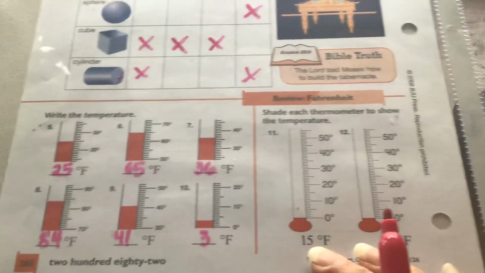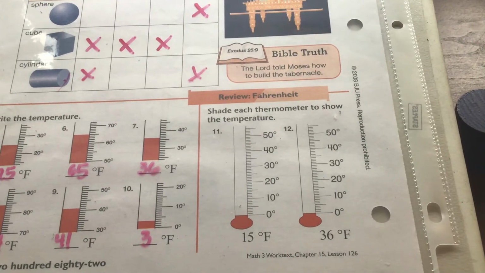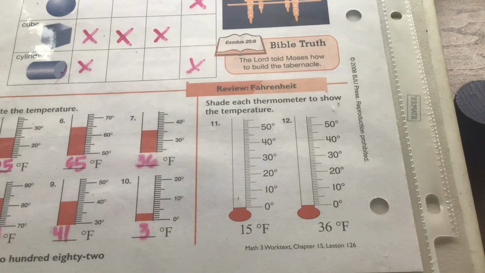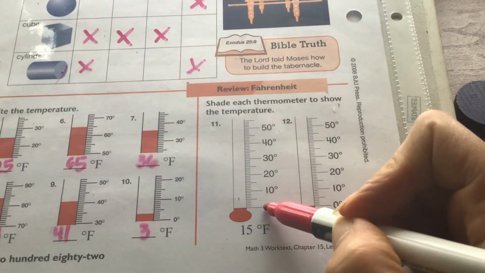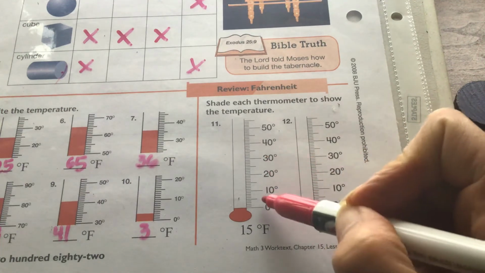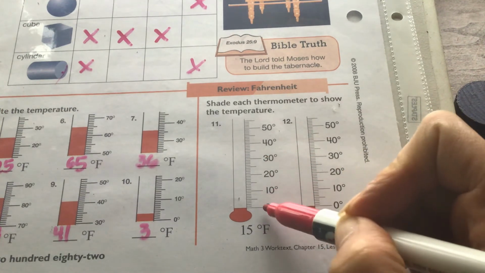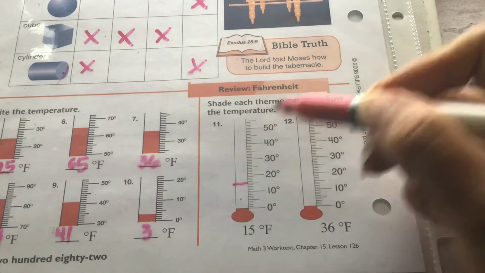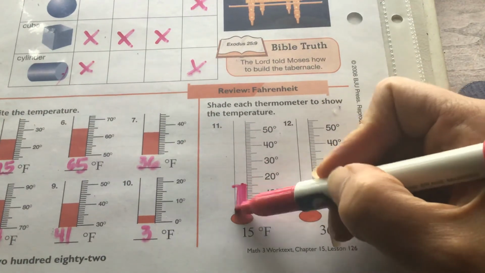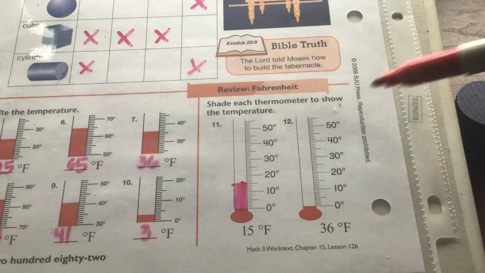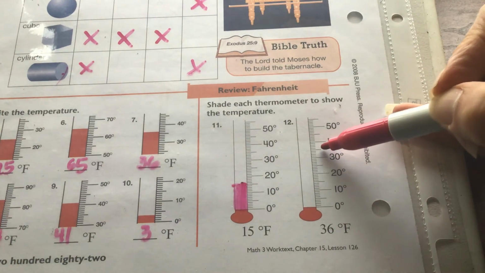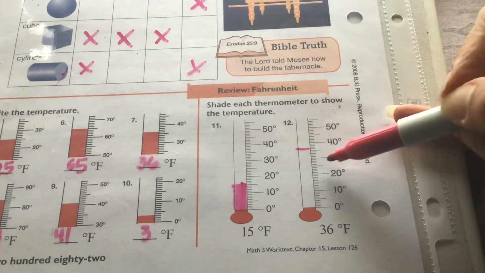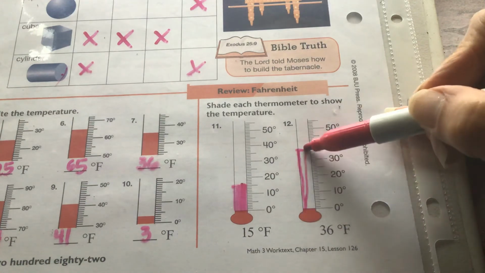For 11 and 12, they want you to do the coloring in. So you've got to color in the thermometer for 15. The larger, longer lines are all 10s. Notice that there's one here in the middle, so these are 5s. 5, 10, 15. So we come to this next larger line. Draw that and then fill it in. And the next one is 36. Again, here's 30. This next line in between 30 and 40 is 35, and 36 is just one more above that. And then we color in the rest here.